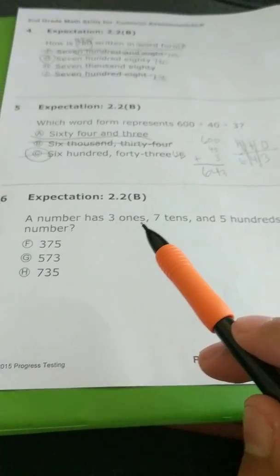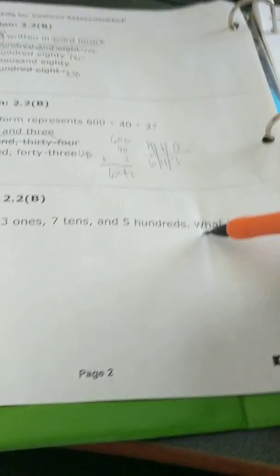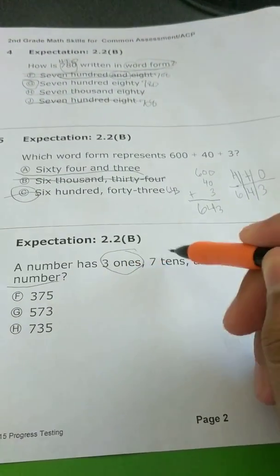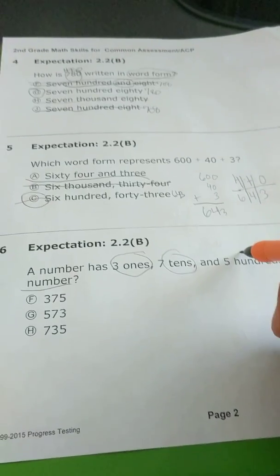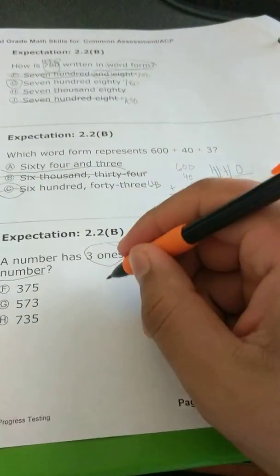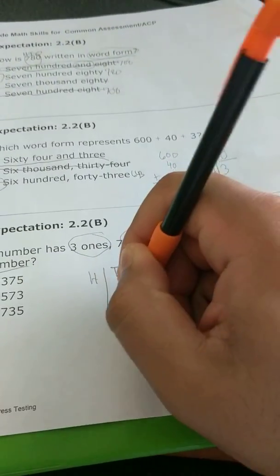Number 6. A number has 3 ones, 7 tens, and 5 hundreds. What is the number? Underline my question. 3 ones, 7 tens, 5 hundreds. First thing you should do, always draw your place value chart.